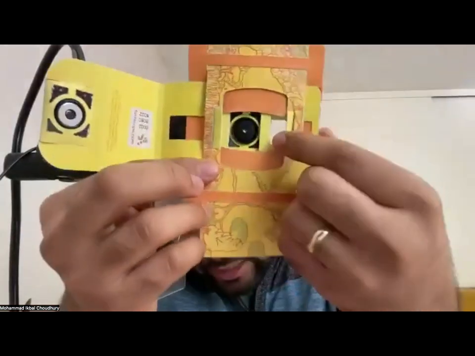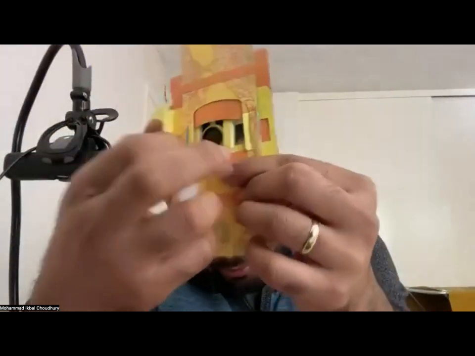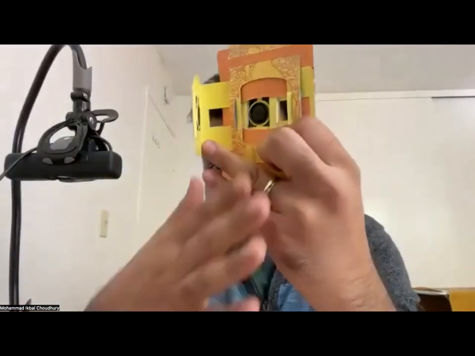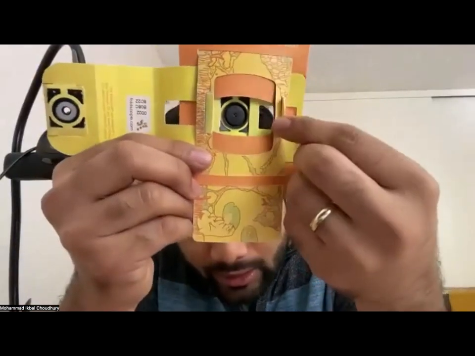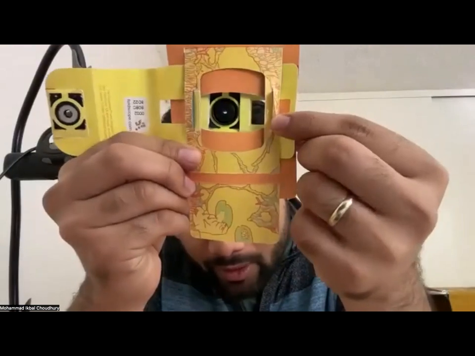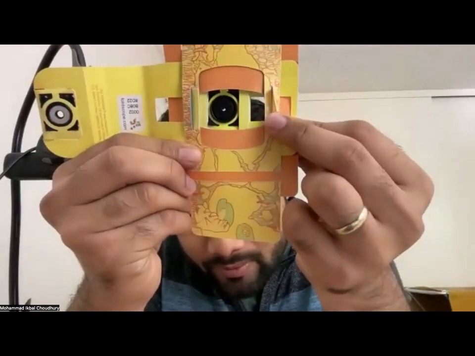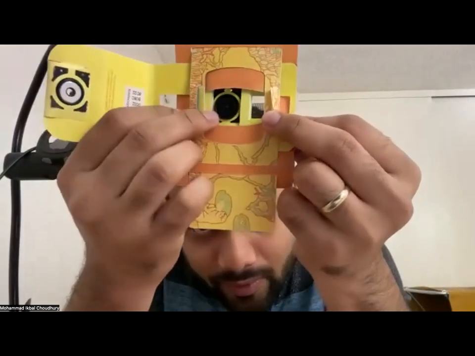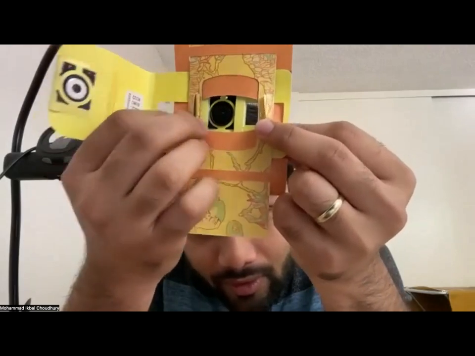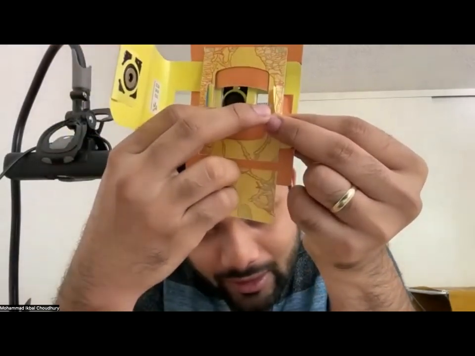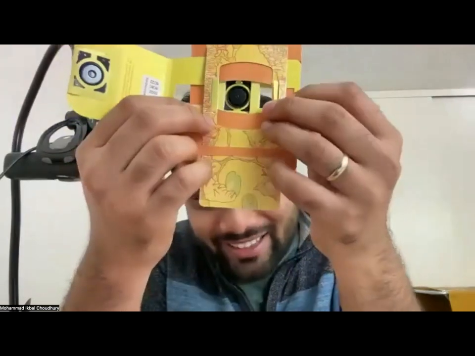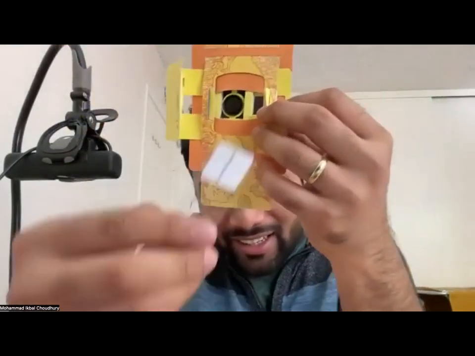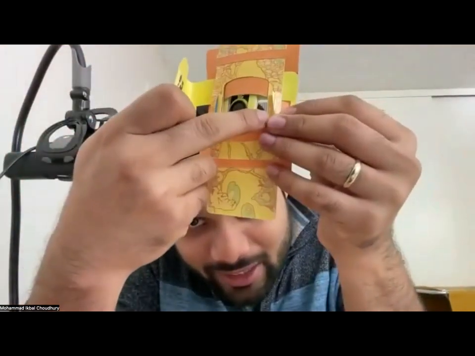So when you remove this flap here, you should be able to see there are two more flaps. You see that arrow here, like a tiny arrow? There's a white arrow. Okay, I see it. I was one flap away. Yes. Thank you. Okay. So you see that arrow here, right?